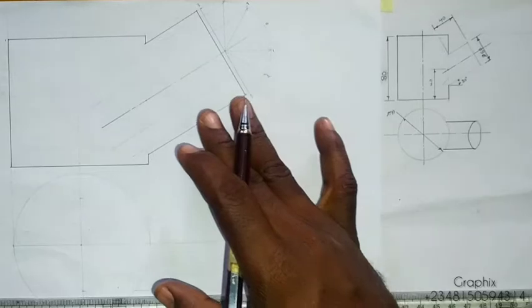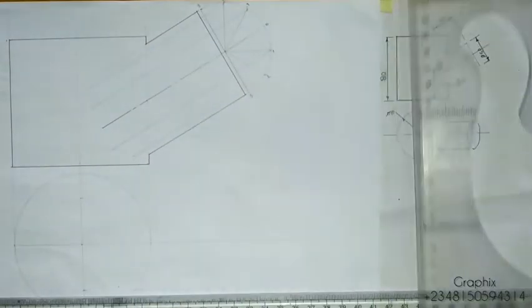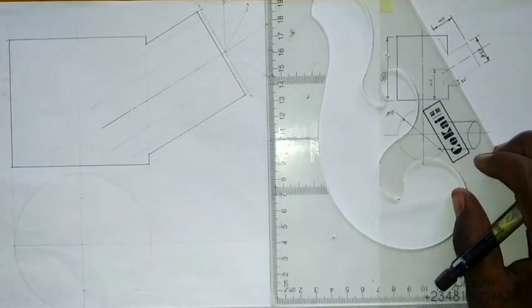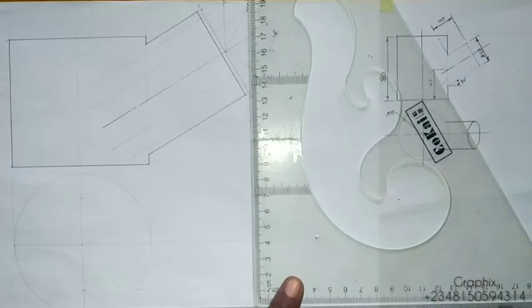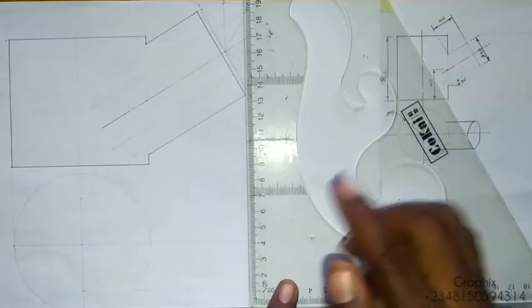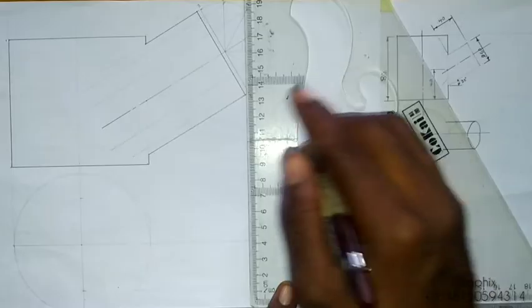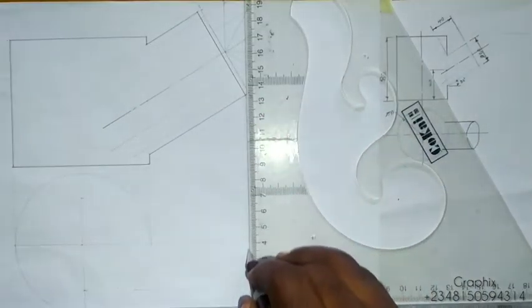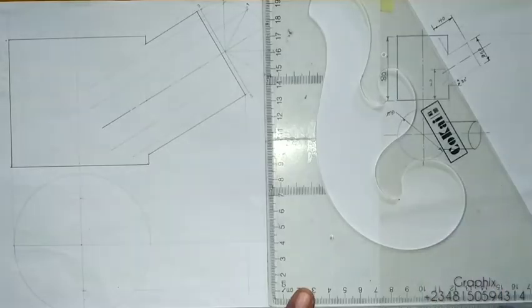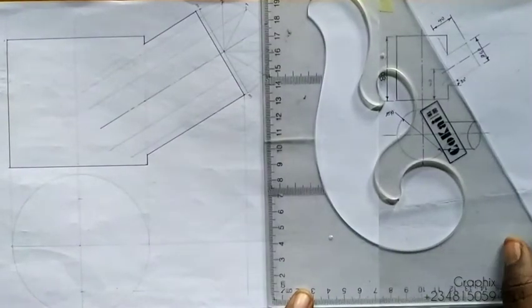Projected those points down. Now the next thing I'll do is use my set square on my T-square, and I'm going to extend all these lines down from here. Now I'll take this down. You can see that?